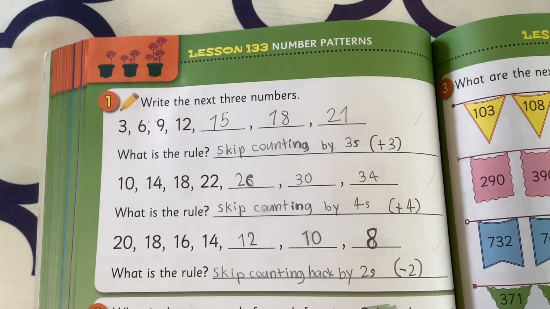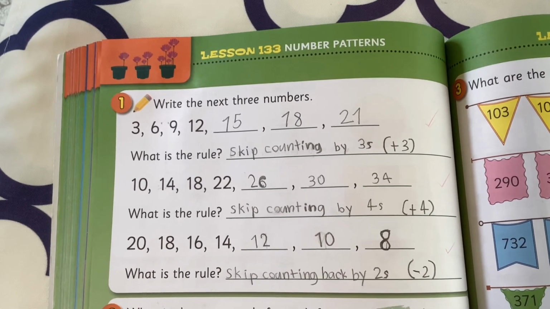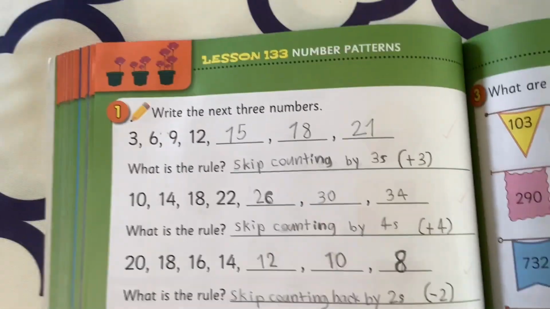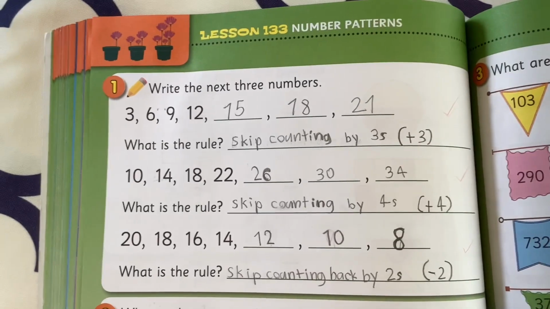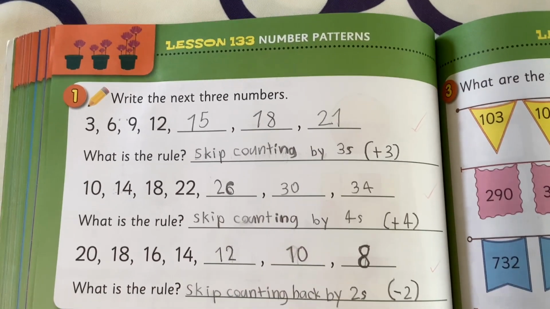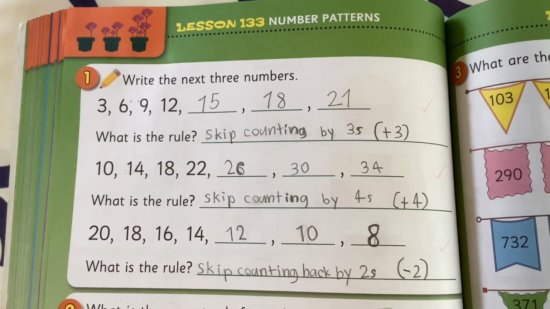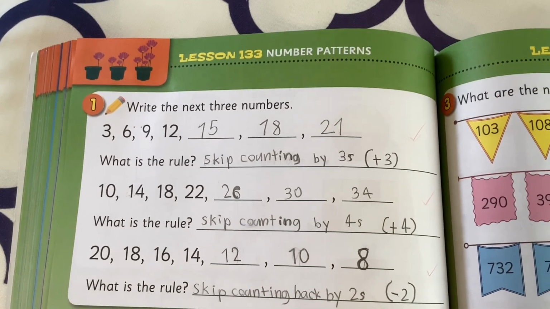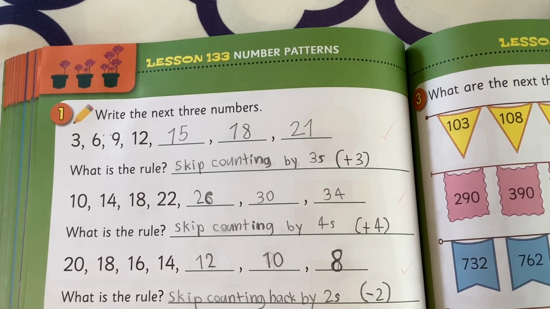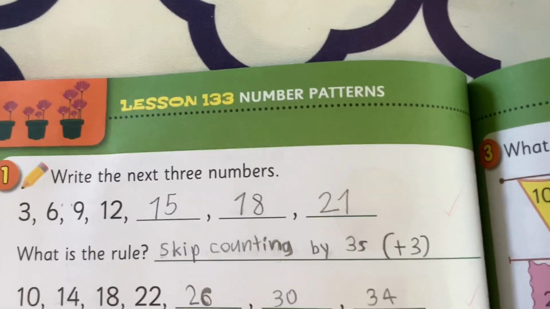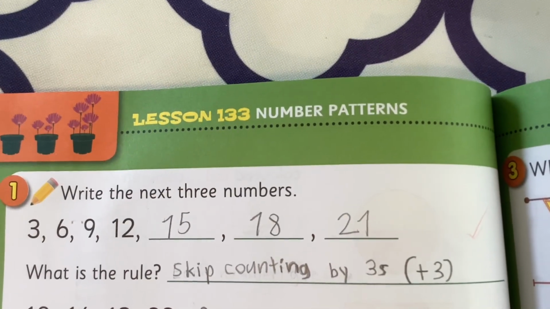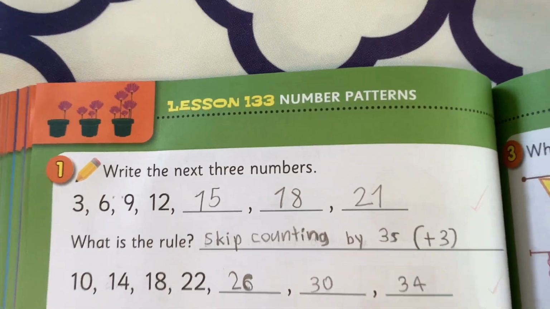In question 1, I found the difference between 3 and 6 is 3, and the same with 6 and 9, and 9 and 12. So I added 3 to 12, which gave me 15, and then I added 3 to 15, which gave me 18, and then I added 3 to 18, which gave me 21. The rule is skip counting by 3 or plus 3, adding 3.